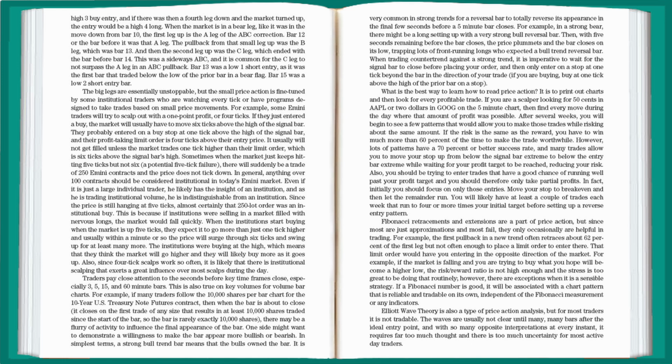For example, if the market is falling and you are trying to buy what you hope will become a higher low, the risk-reward ratio is not high enough and the stress is too great to be doing that routinely. However, there are exceptions when it is a sensible strategy. If a Fibonacci number is good, it will be associated with a chart pattern that is reliable and tradable on its own, independent of the Fibonacci measurement or any indicators.